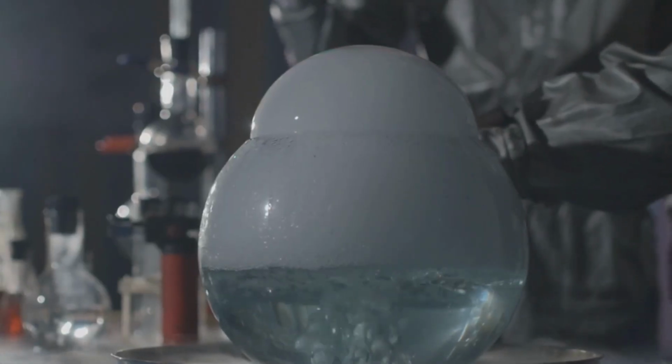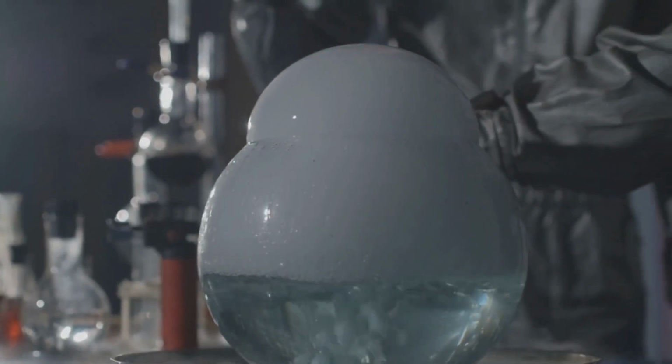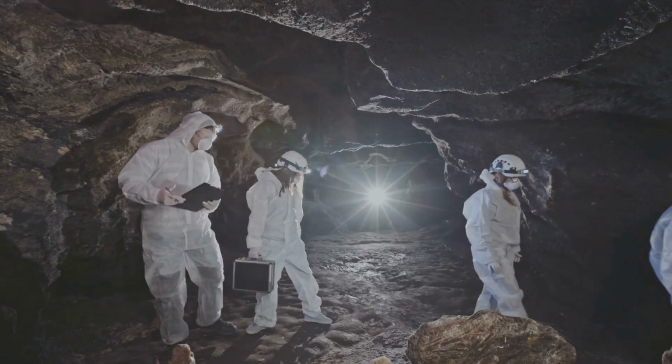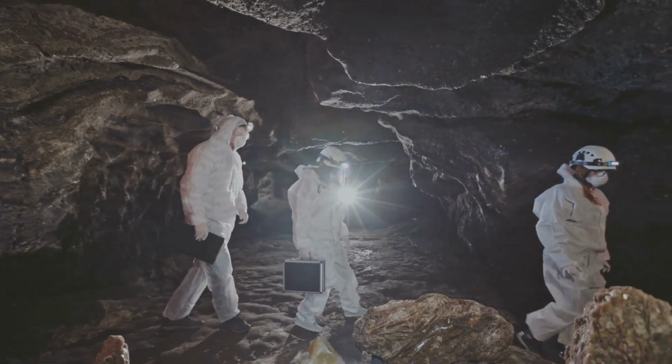Liquid argon is also used in scientific experiments requiring ultra-clean, inert conditions, such as in particle physics detectors, including neutrino observatories and dark matter experiments. Its scintillation properties, ability to emit light when hit by particles, make it ideal for detecting faint particle interactions.